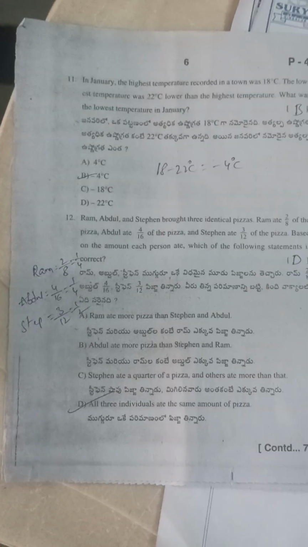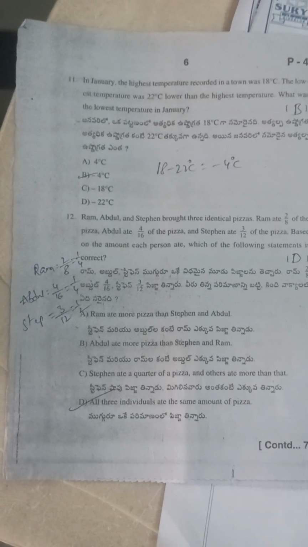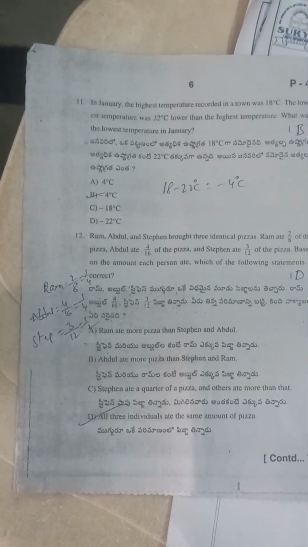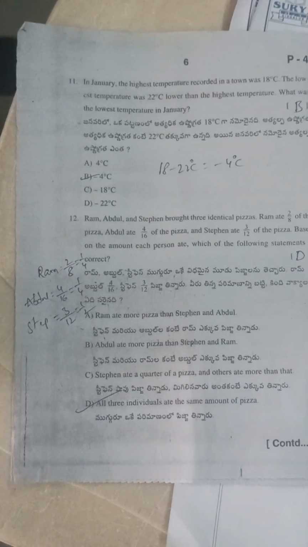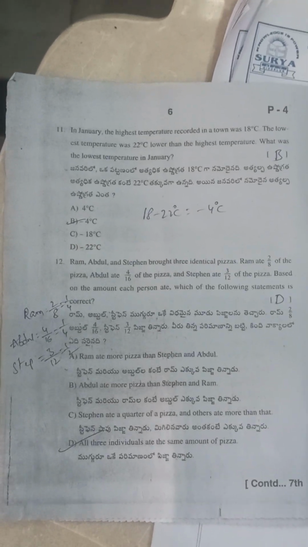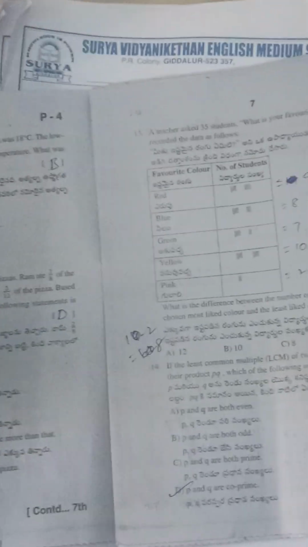Next, Ramu, Abdul and Stephen bought 3 identical pizzas. Ramu has 2 by 8 of the pizza. Abdul has 4 by 16 of the pizza. Stephen has 3 by 12 of the pizza. Based on the amount each person ate, which of the following is correct? Ramu is 2 by 8, the fraction is 1 by 4. Abdul is 4 by 16, the fraction is 1 by 4. Stephen is 3 by 12, the fraction is 1 by 4. So what's the option? D. All 3 individuals ate the same amount of pizza.